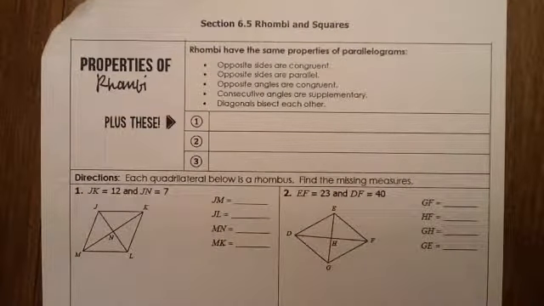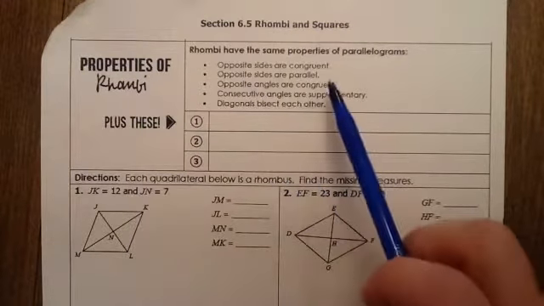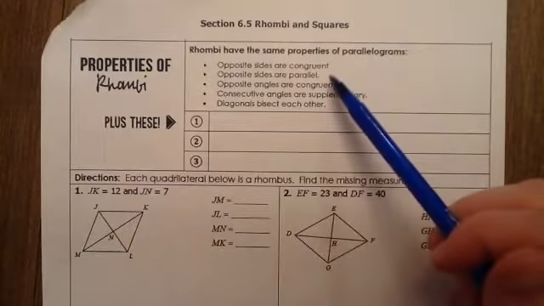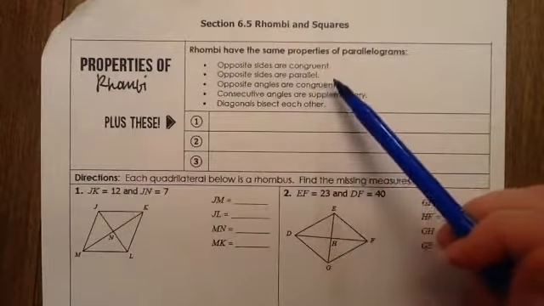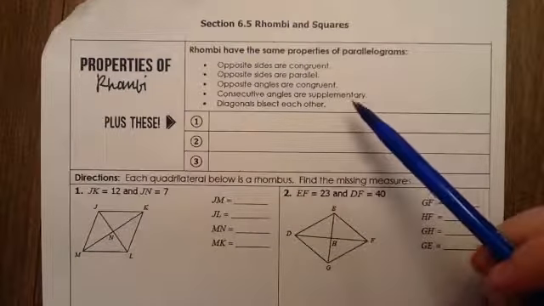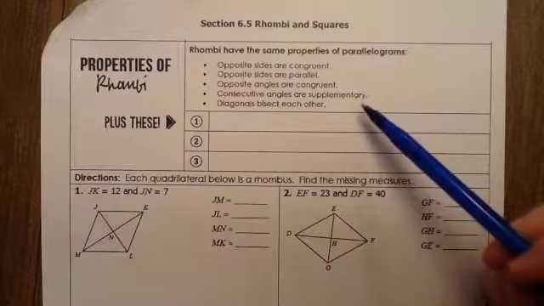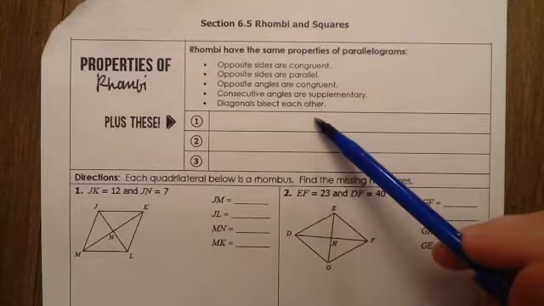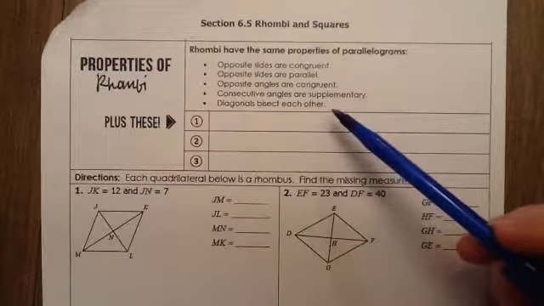Mathematicians, today we are going to talk about rhombi and squares. So for a rhombus, they have the same properties of parallelograms. Opposite sides are congruent, opposite sides are parallel, opposite angles are the same, consecutive angles add to 180, and diagonals bisect each other, or cut each other in half.